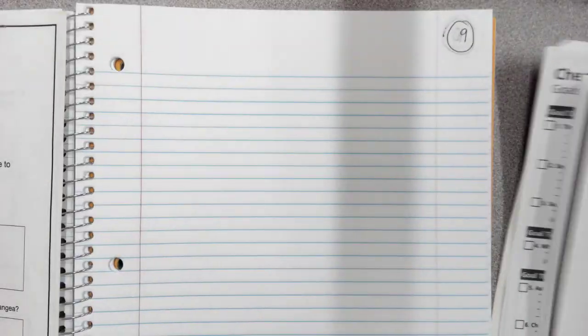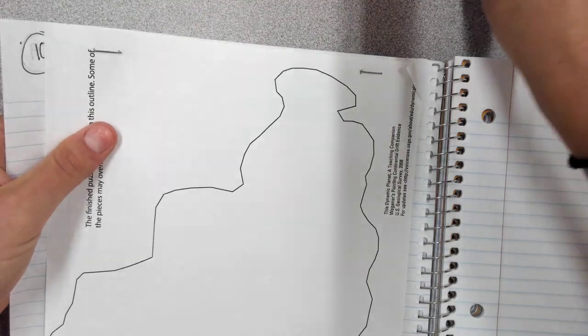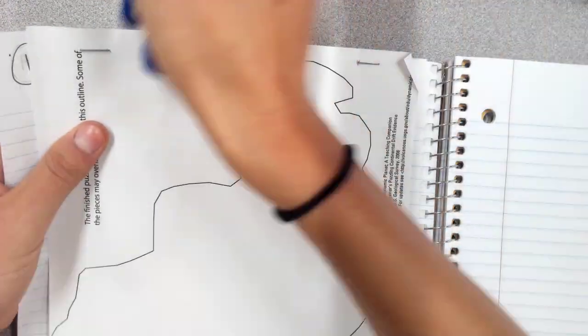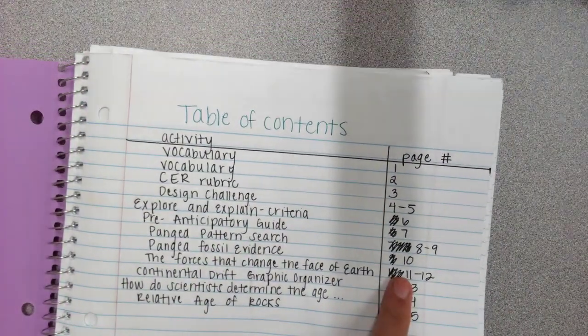All right, so these two are now going to go on page 9. So on page 9, let's go ahead and put this one first. 29 goes on page 9, and page 31 is going to go on page 10, just like this, the other side of it. All right, again, take our staples. 1, 2. All right, and next we are at page 11 and 12.